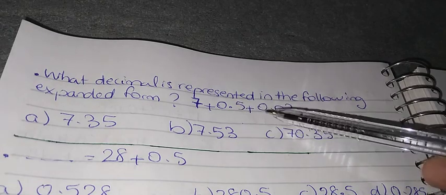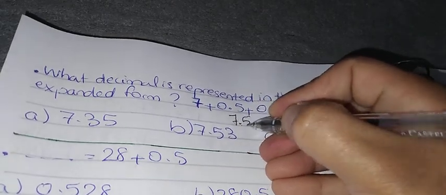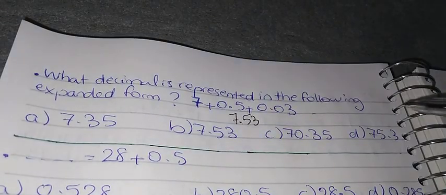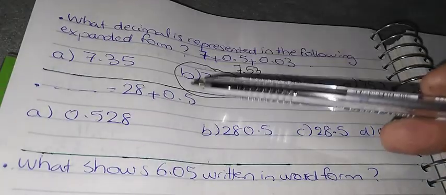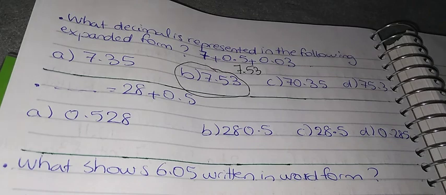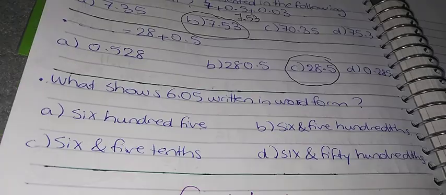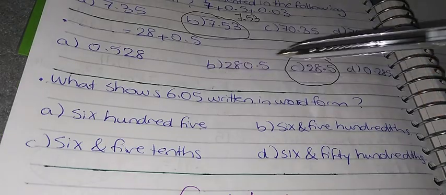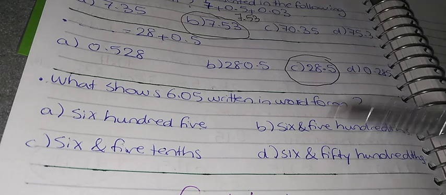What decimal is represented in the following expanded form? 7 plus 0.5 plus 0.03. Yes, it is 7.53. Okay, so 7.53, B. What is equal to 28 plus 0.5? Yes, 28.5. What shows 6.05 written in the word form? So it is 6 and 5 hundredths. 6 and 5 hundredths. B.